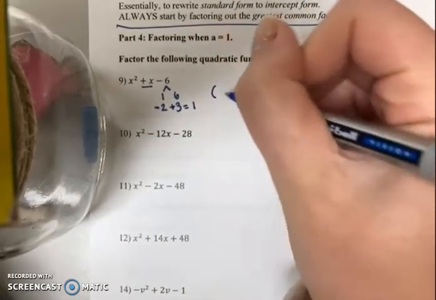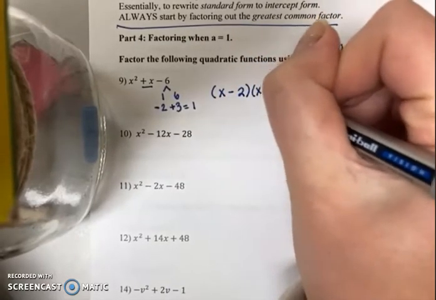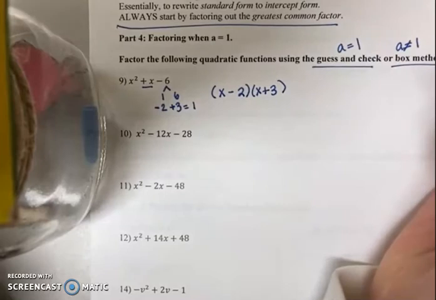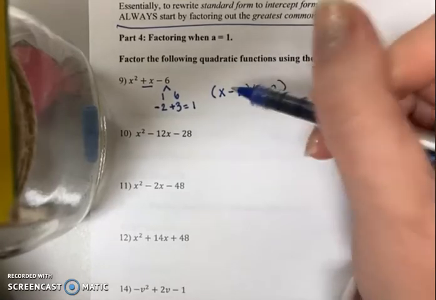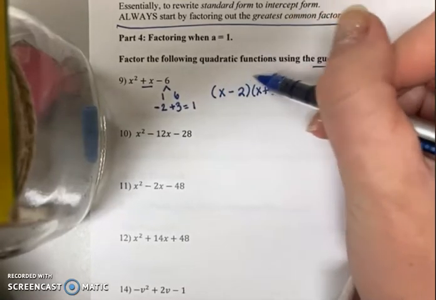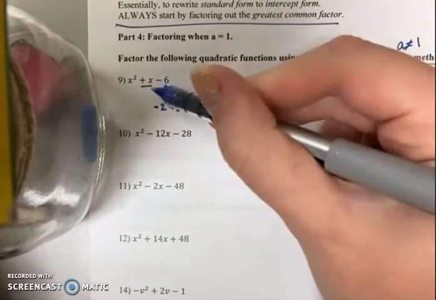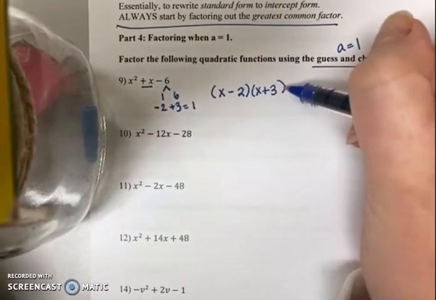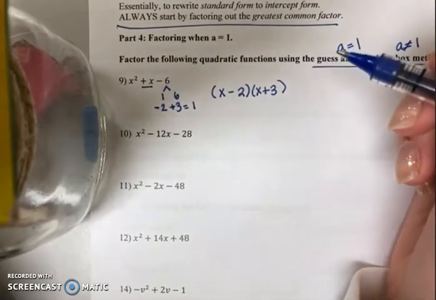To write them as binomials, I would do x minus 2 and x plus 3. If I wanted to double check and make sure it works, we could do something called foiling, first, outside, inside, last. You did this in Algebra 1. So if I multiply it out, x times x is x squared, plus 3x minus 2x is plus 1x, and then -2 times +3 gives me that -6, so it does in fact work.